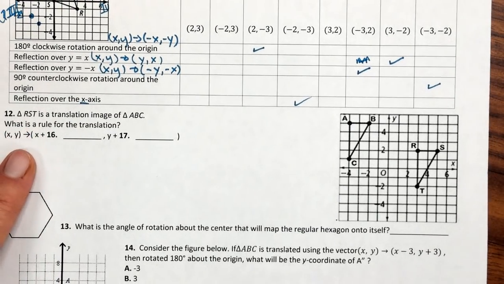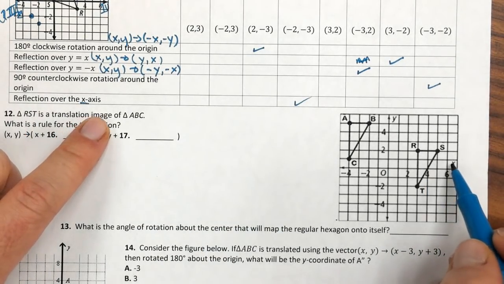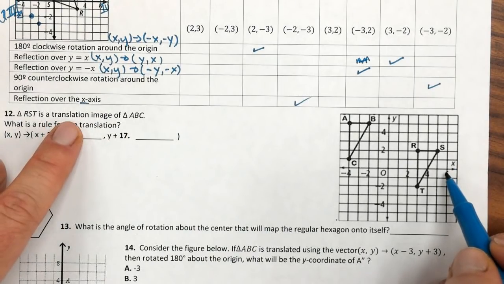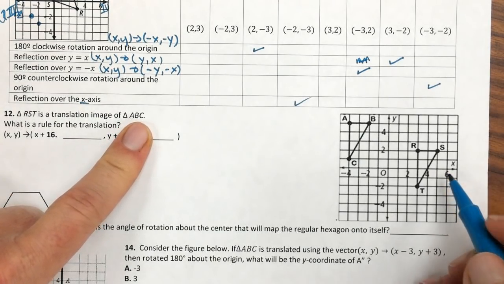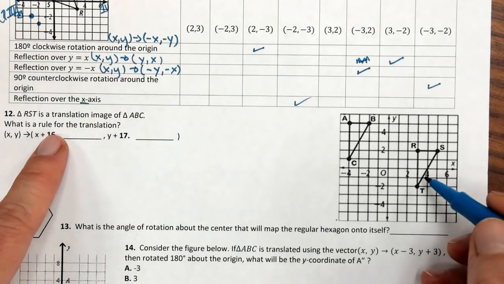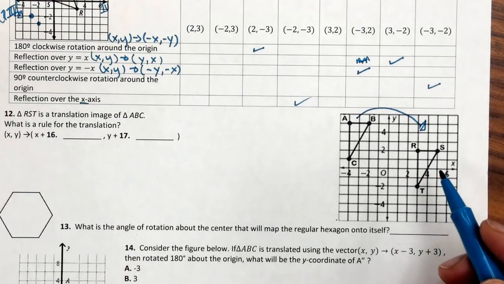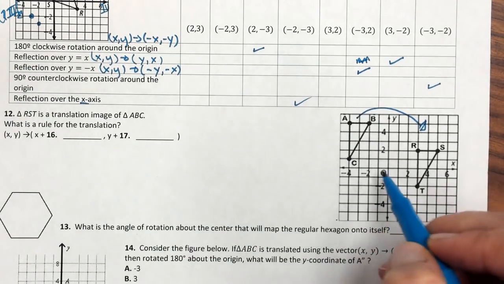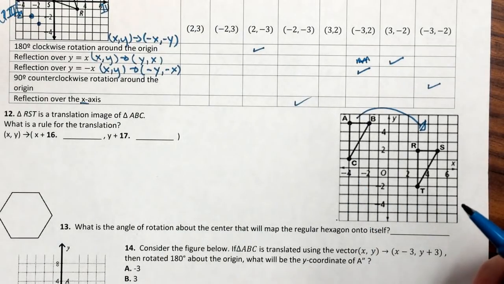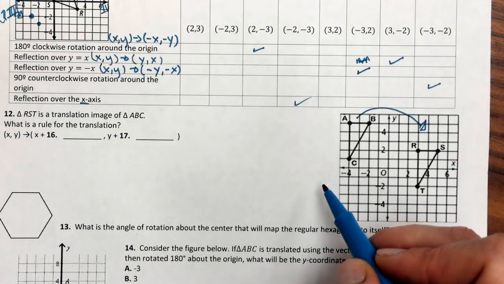So we want to look at our triangle RST, that's this one, and RST is a translation image of ABC, okay? So it says that this is a translated image of ABC, so we're going like this. Right? We're starting here and going here. You want to make sure you know where you're starting and where you're going, because that makes a difference. I think it means translated image of ABC, that this is our final and this is our initial. Okay?